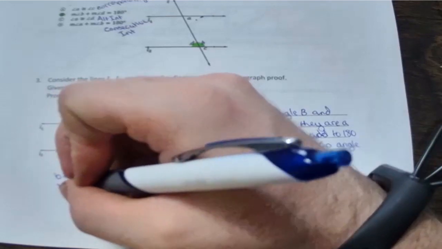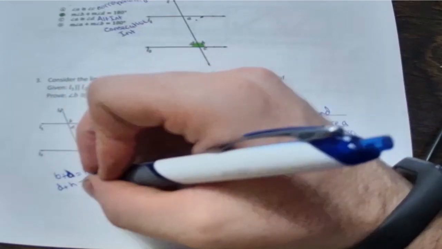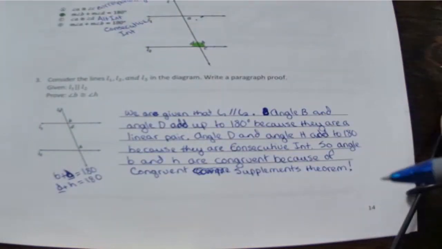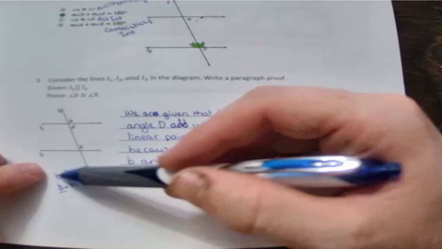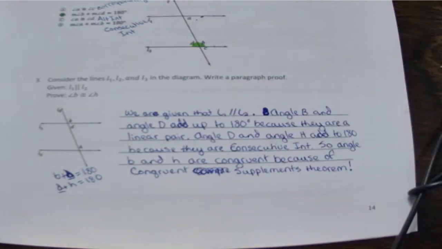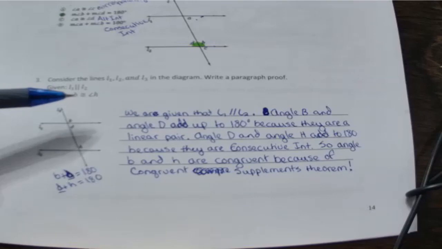So this was a linear pair, and D plus H equaled 180. So the idea is that they both use D. So that means B and H have to be the same for them both to end up adding up to 180. So that's the idea of what I just did there. We don't do very many paragraph proofs, but the idea is you just write what you would in a normal proof except in sentence form.